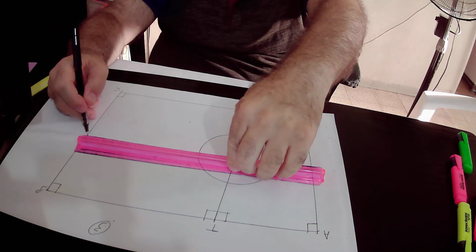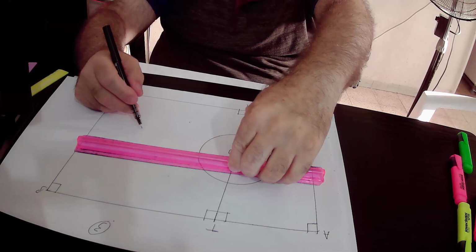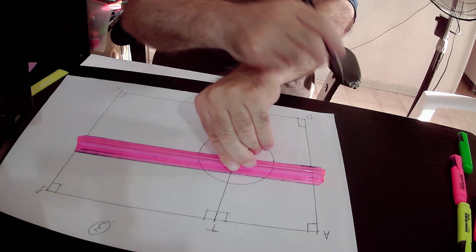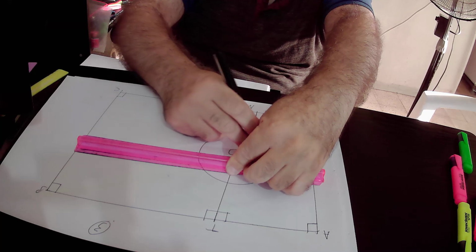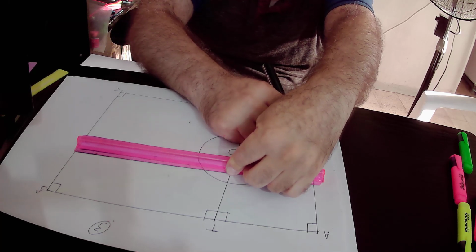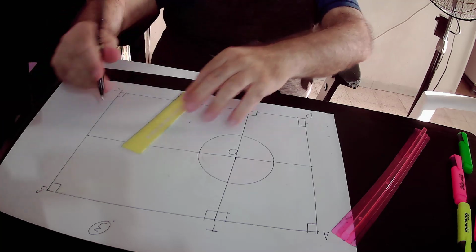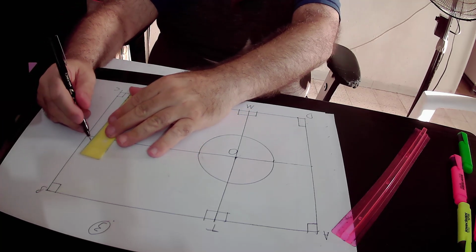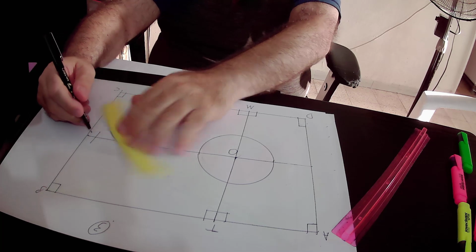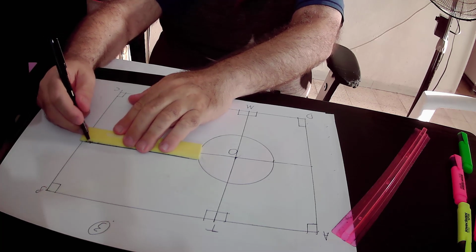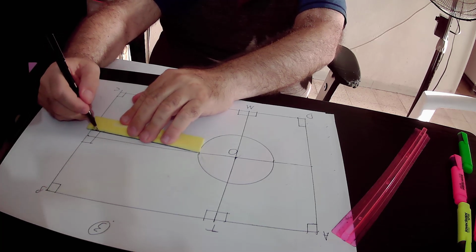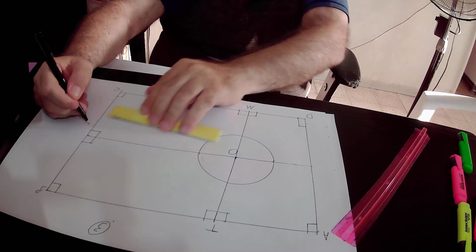And then we will extend the perpendicular from point O towards AD. So here, this angle will be equal to 90 degrees, and this angle will also be equal to 90 degrees according to our construction.